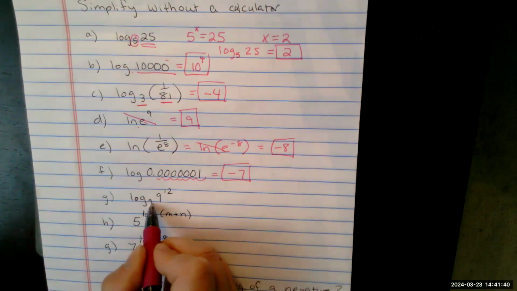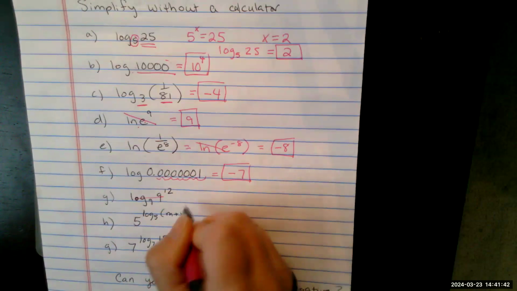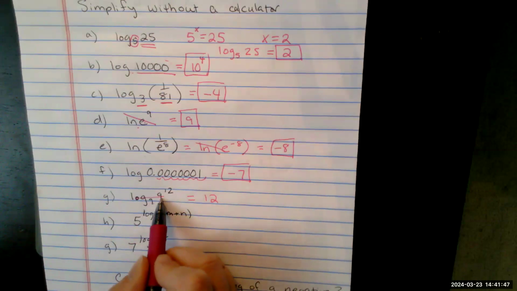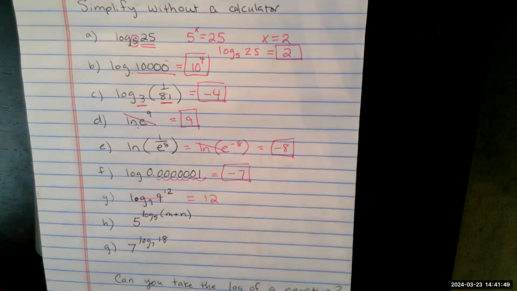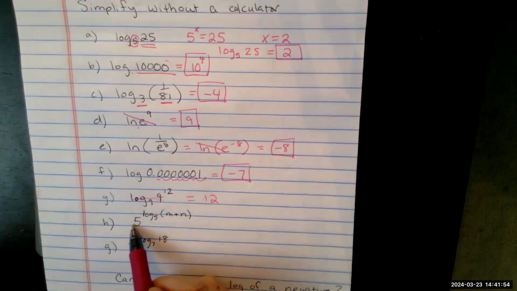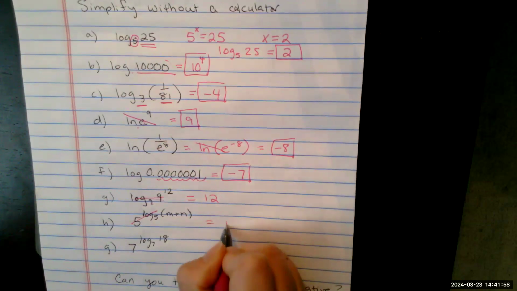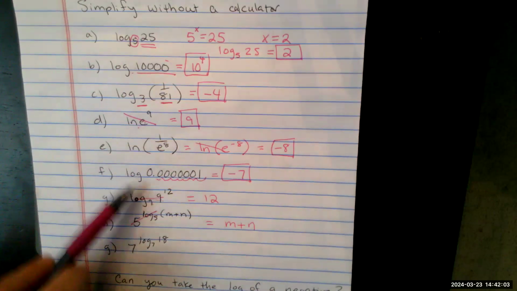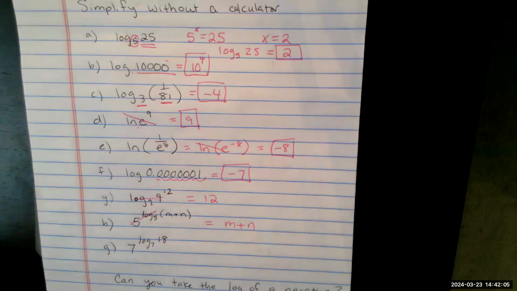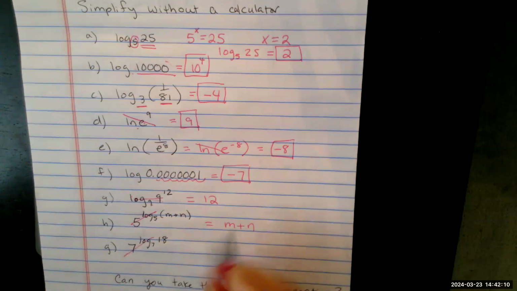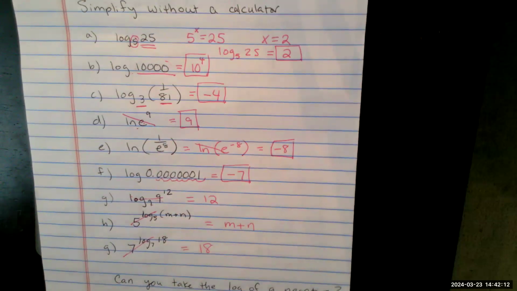But now I see a base the same as the number with it. So just like ln e, log base 9 of 9 wipes out and you're left with just that 12. And that also works if it's written the opposite way. If it's a base raised to the log of the same base, those also wipe out. So you're going to start getting used to seeing some of this stuff and getting happy and knowing, okay, this part's easy. So last one, 7 raised to log base 7 of 18 just gives us 18.